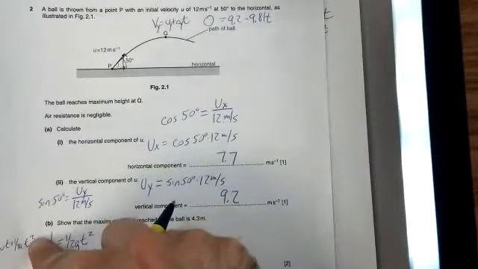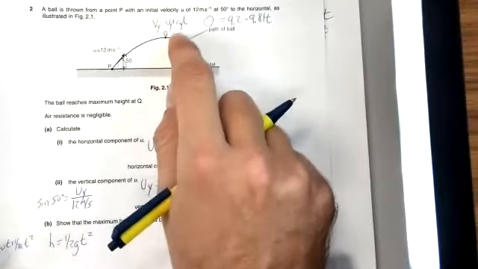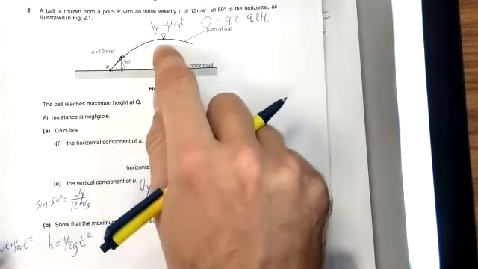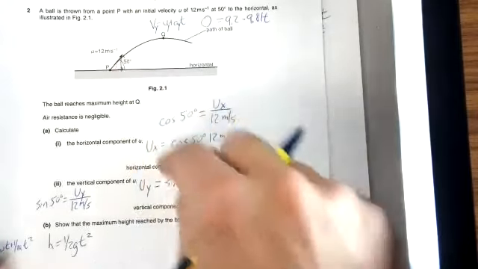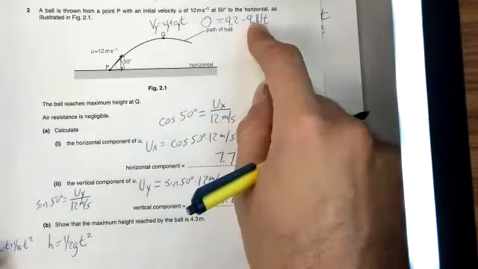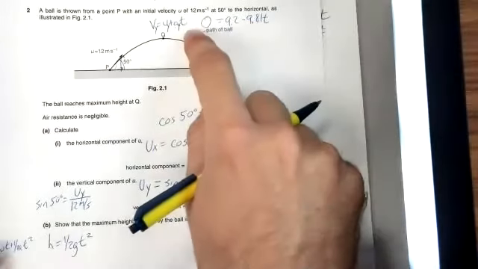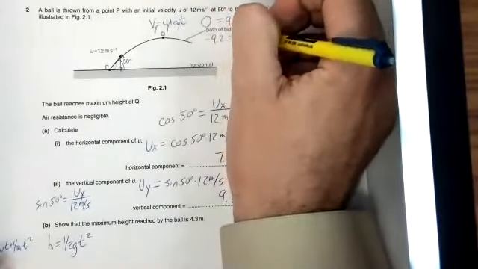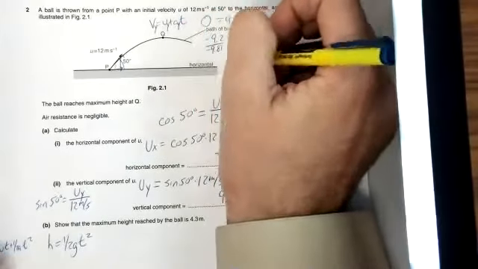I've got the big 4 equations of motion we're using here because gravity is a constant accelerator, so we're allowed to use them. 0 is the velocity in the y direction at that point. u sub y is the initial y component of velocity that we calculated here. The acceleration due to gravity is known, and we can solve for time. If we subtract 9.2 from both sides, we get negative 9.2 equals negative 9.81 t, and then we can divide each side by negative 9.81 to isolate the variable t.